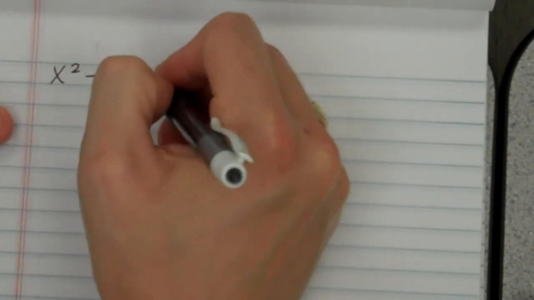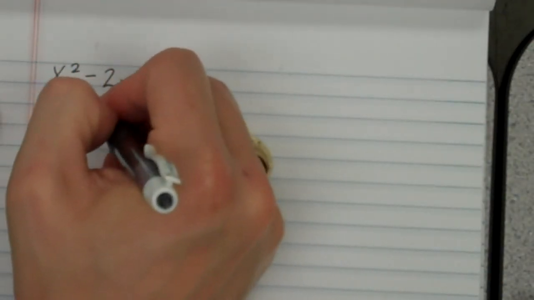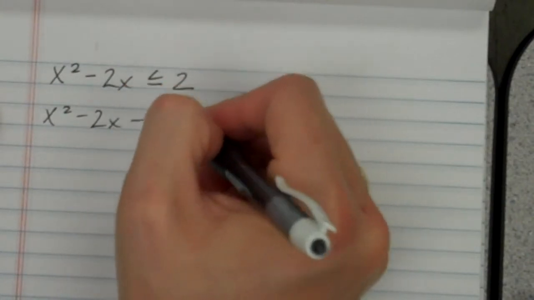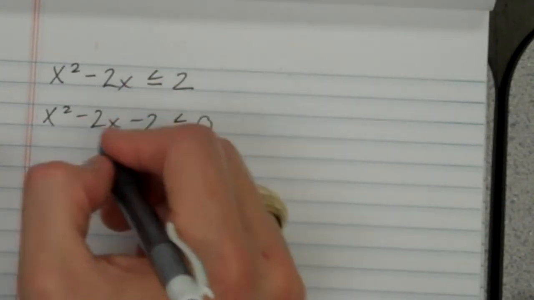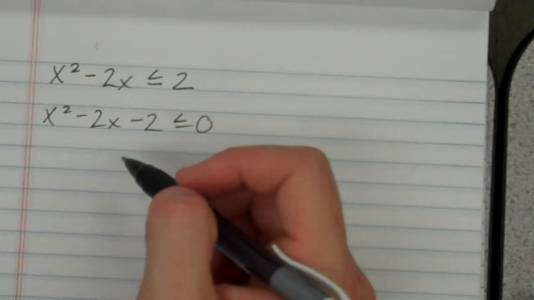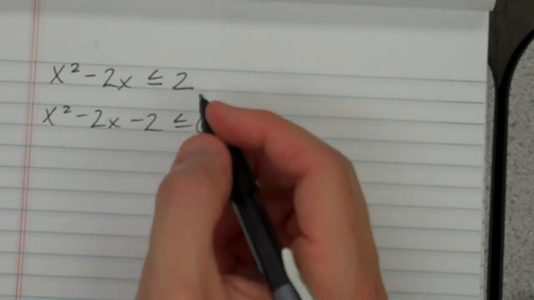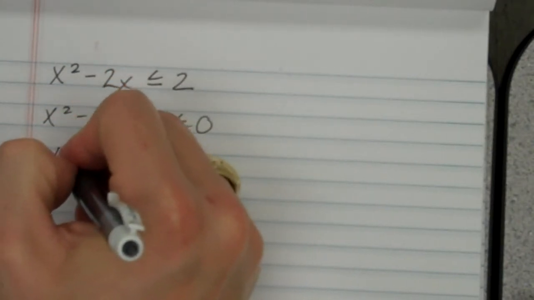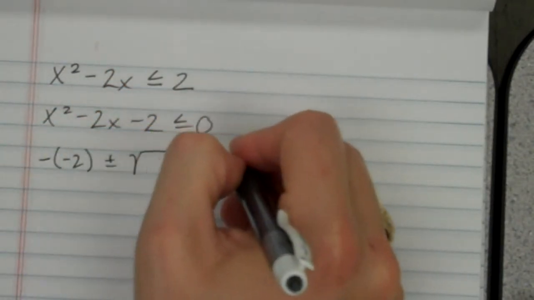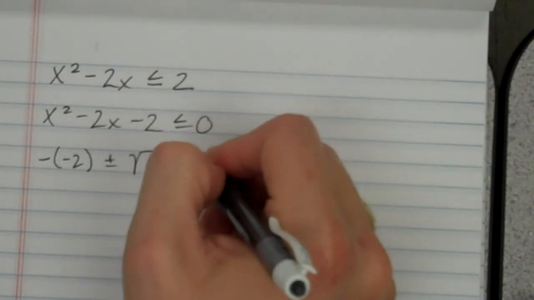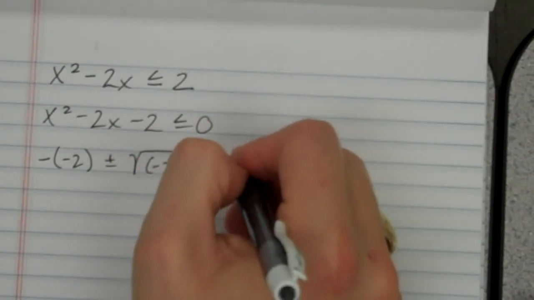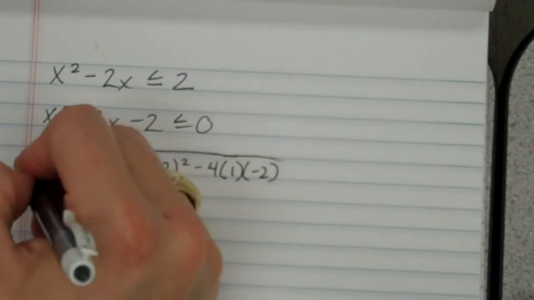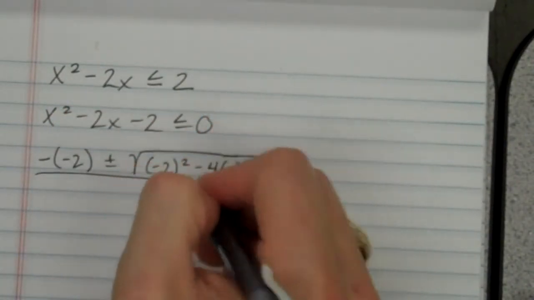Okay, x squared minus 2x is less than or equal to 2. Well, now I've got to get everything over, so x squared minus 2x minus 2 is less than or equal to 0. Okay, now I can't solve this by factoring, so I'm going to use the easier way, which is just the quadratic equation, right? So negative negative 2 plus or minus the square root of negative 2 squared minus 4 times 1 times negative 2 all over 2 times 1.